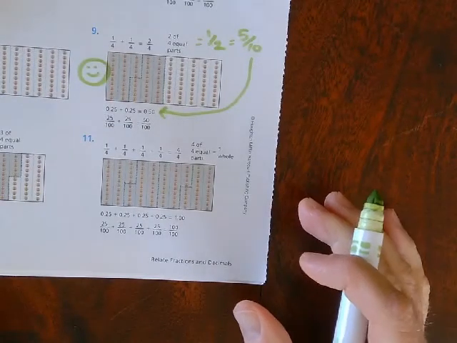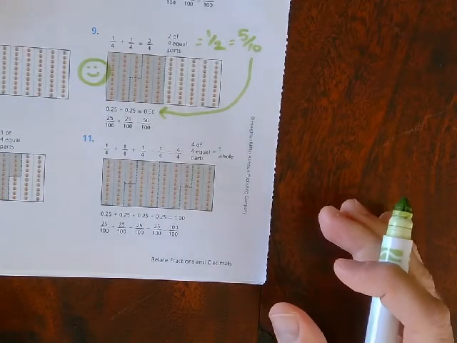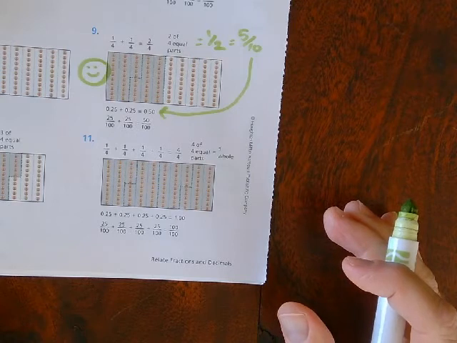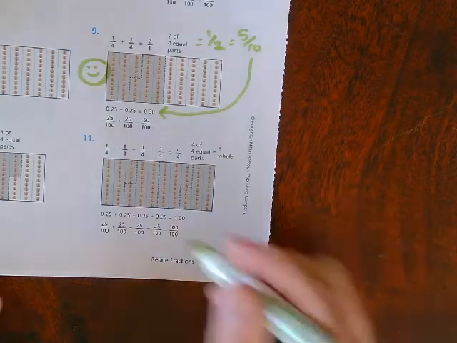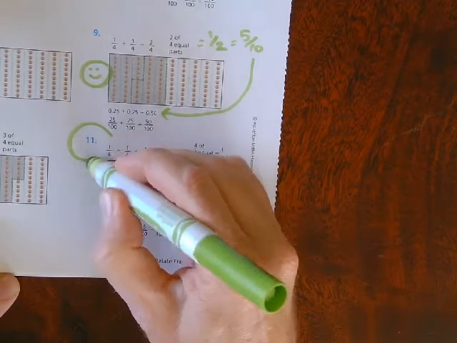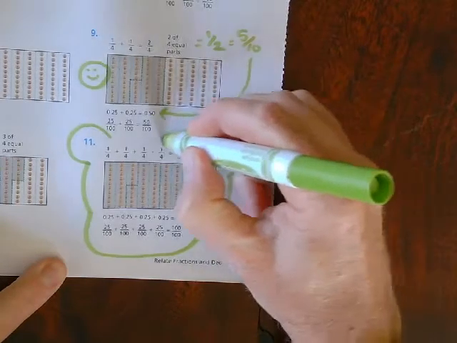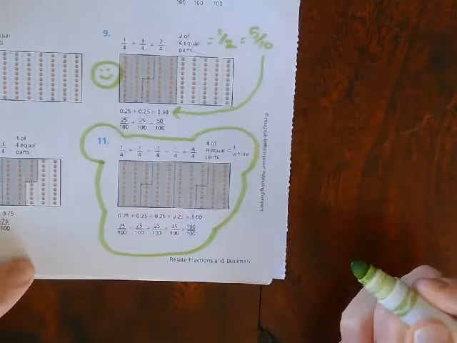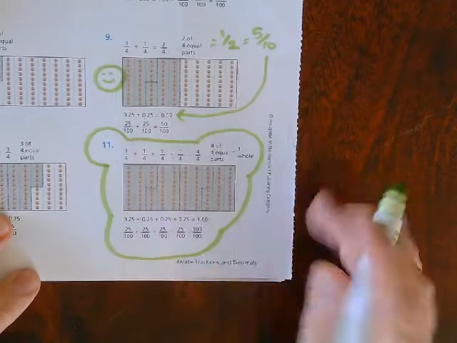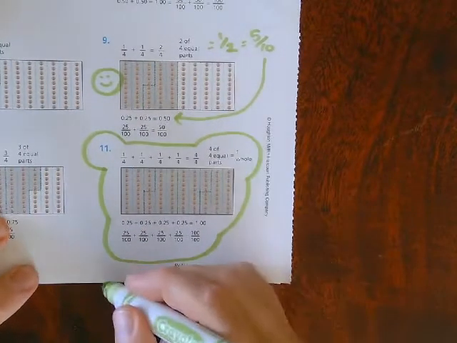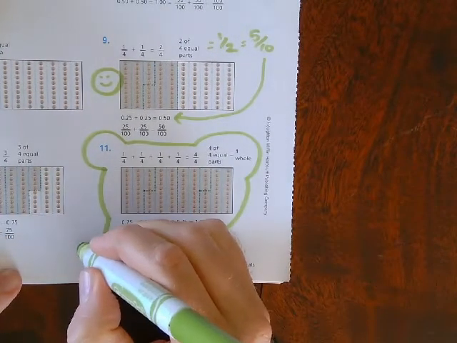And last, if you have a fourth, then a fourth, then a fourth, then a fourth, you have 4 quarters, and 4 quarters is 1 whole, and everything here is right. Not a whole lot to do on this page except make something that looks like a bear, I guess.